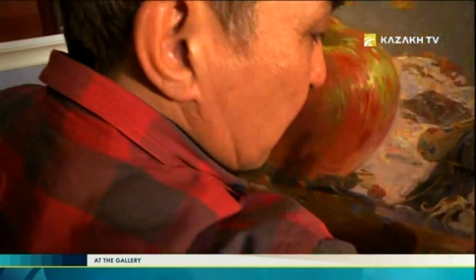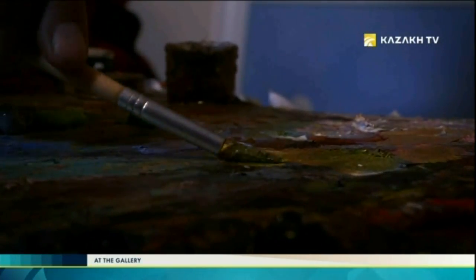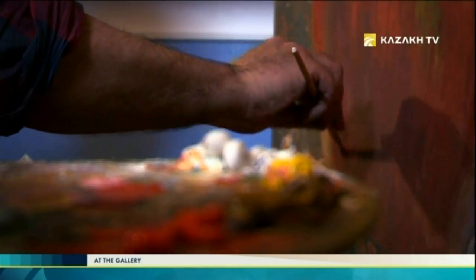Biographical reference. Dosbol Kassymov, member of the Union of Artists of Kazakhstan, the honored cultural worker, painter, born in 1960 in Shchuchinsk. In 1986, graduated from the Almaty Institute of Theatre and Art. Participated in designing Kazakhstani national currency.